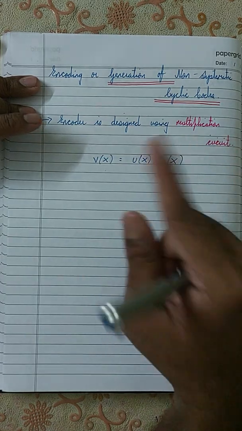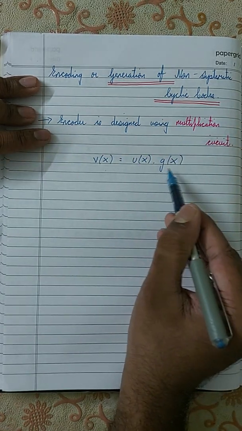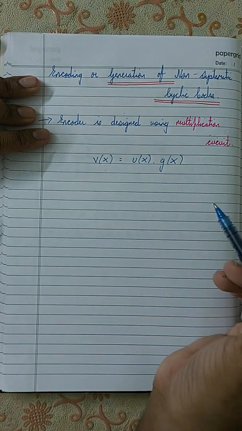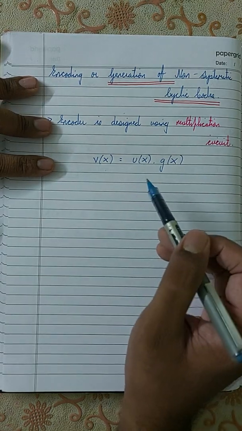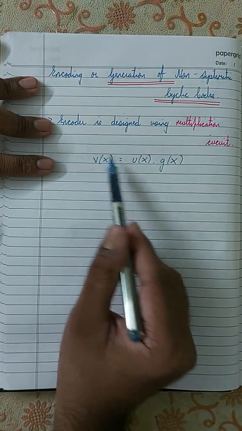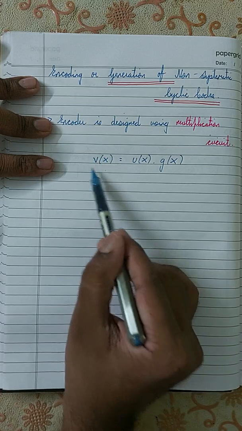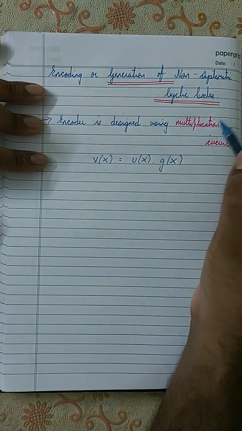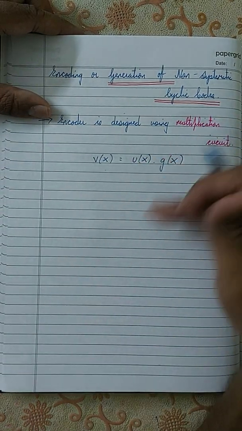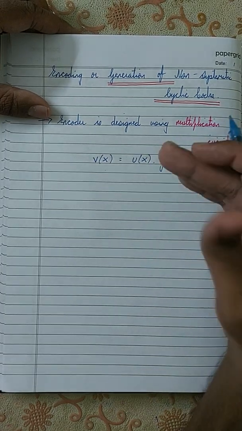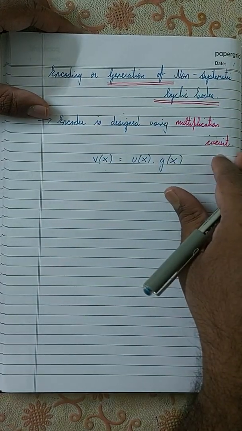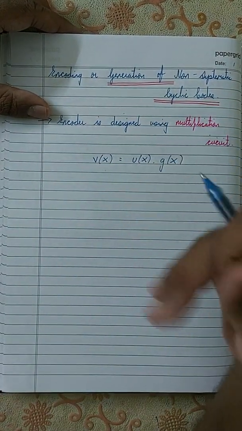In the previous video, you learned how to create the generator polynomial and the generator matrix of both systematic and non-systematic cyclic code. Here you are going to learn how to encode, or create, the v of x, that is the non-systematic cyclic code. This is what you're going to learn in this video, and the circuit we're using for that is called the multiplication circuit. Before we go to the actual circuit, first I need to tell you the working of the multiplication circuit. The circuit is extremely simple. All you need to understand is some of the basics of how we are going to implement this.